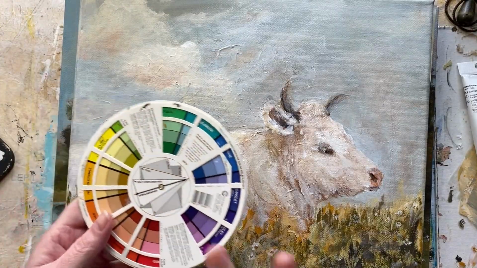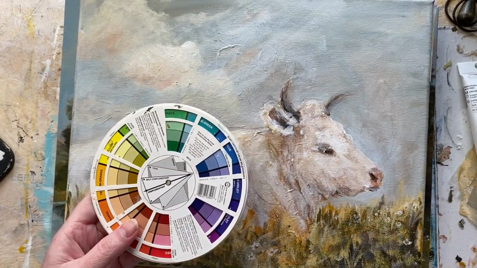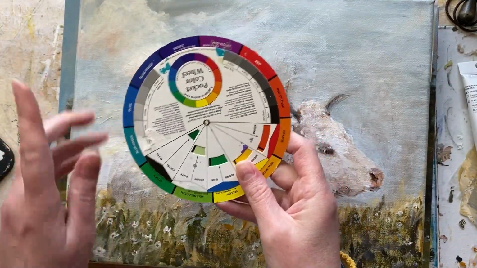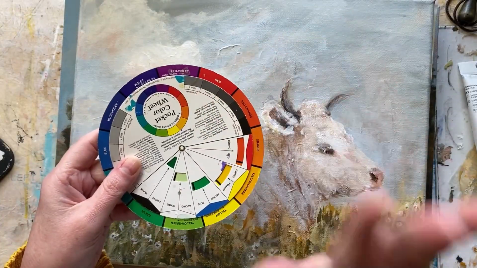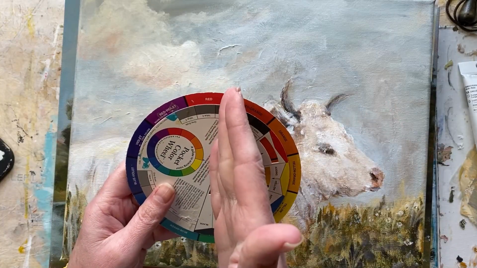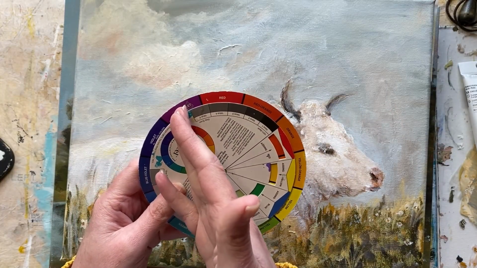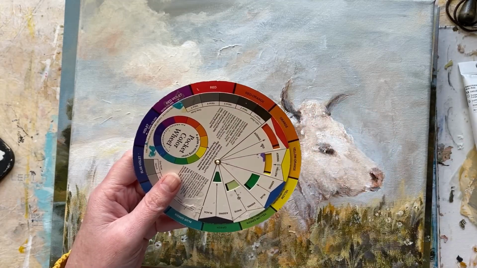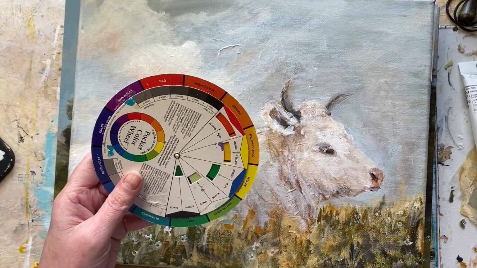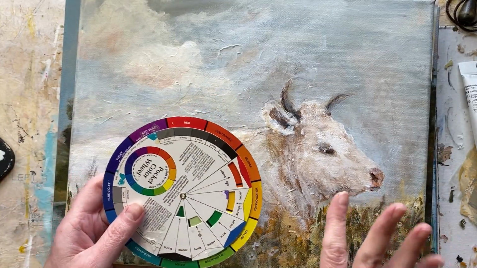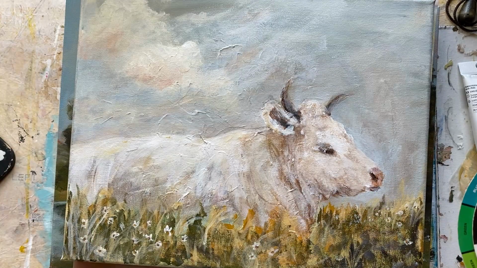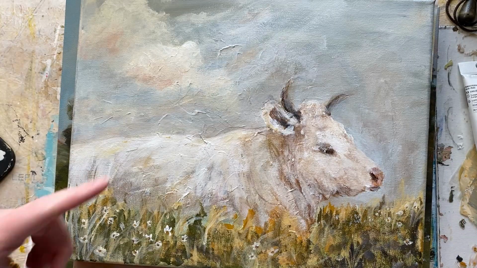Okay, so we'll start with just basic knowledge here. Cool colors are greens, blues, purples. Warm colors are yellows, oranges, reds. But it gets complicated because there can be a red that leans more cool or leans more warm. And color temperature, you can get really involved with all of this, just color theory in general. But what I want to show you is when it comes to movement in a painting, what I've been thinking about more and realizing as I create my own artwork.